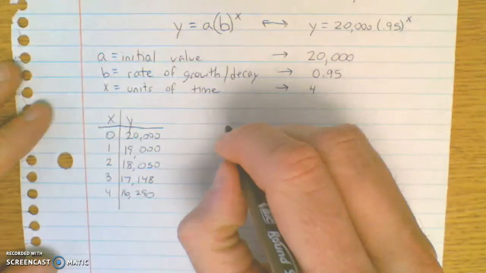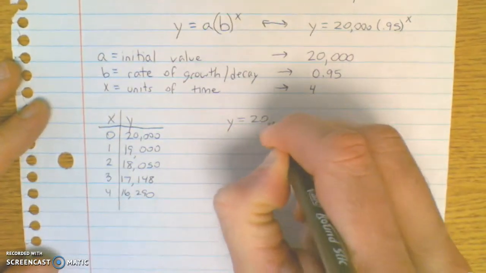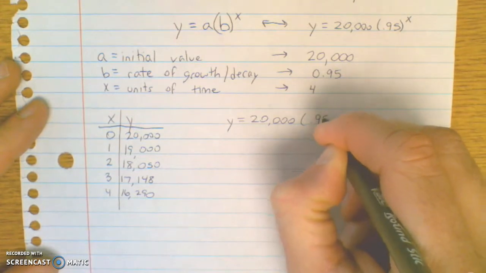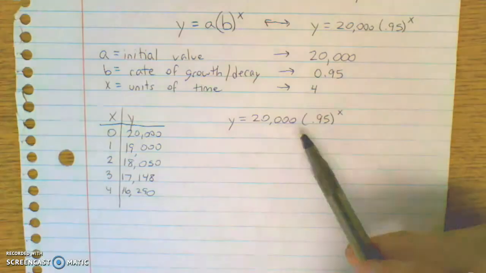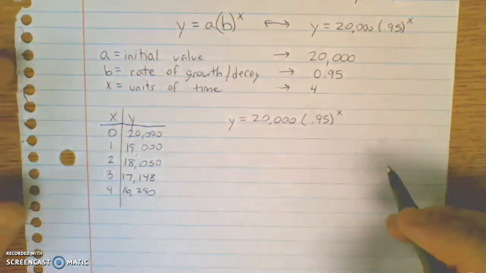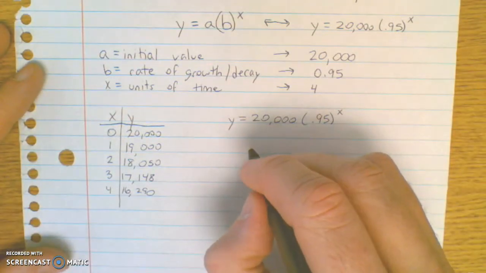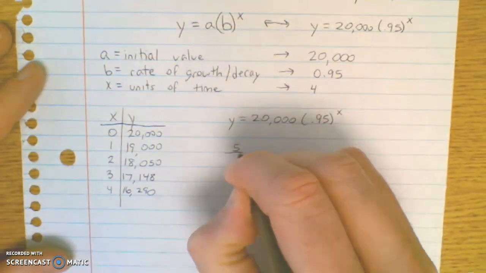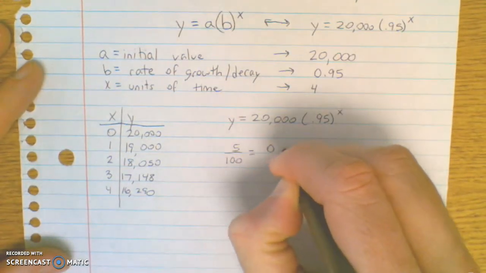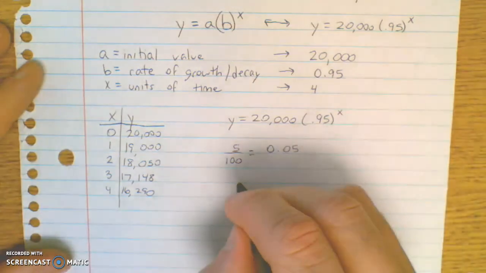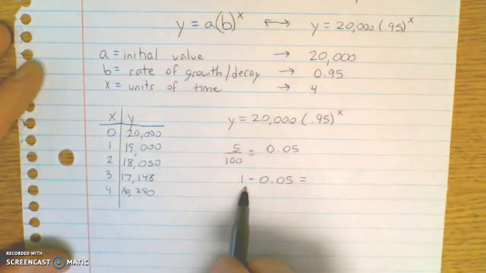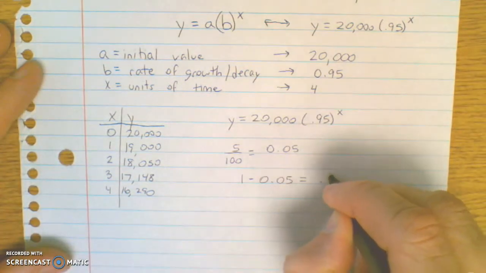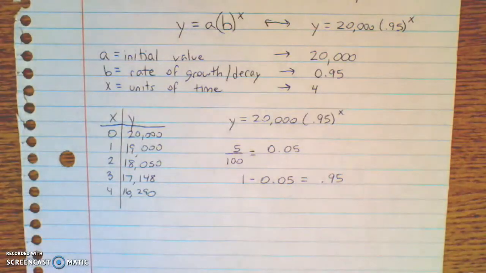So let's take a look at that equation again. Here's our equation. The 20,000 makes sense because that's the initial value. The 0.95 might be a little tricky. And what's different this time, because we're decreasing, remember when we did growth we added 1. When we're decreasing, you take your percentage and you divide it by 100 to turn it into a decimal. And now this time, in order to find the rate of change or the growth or decay, you have to subtract it from 1. So 1 minus 0.05, that's where 0.95 comes from, because we're decreasing from our original value.